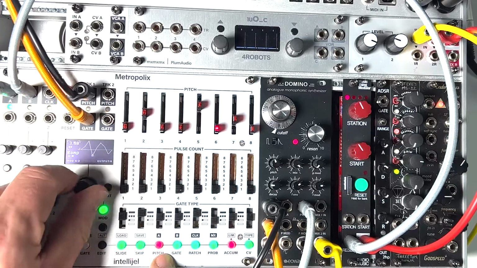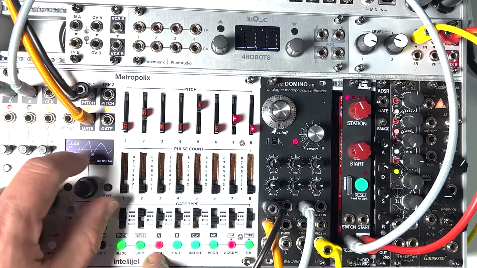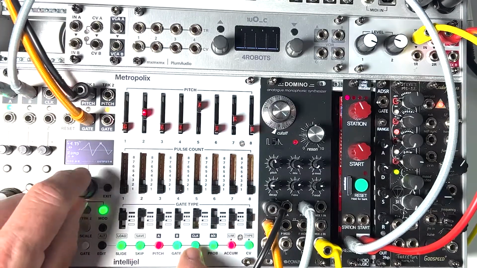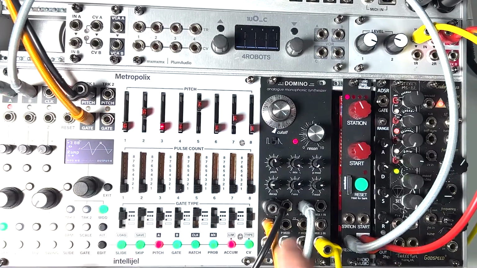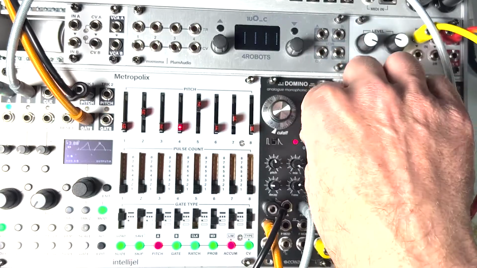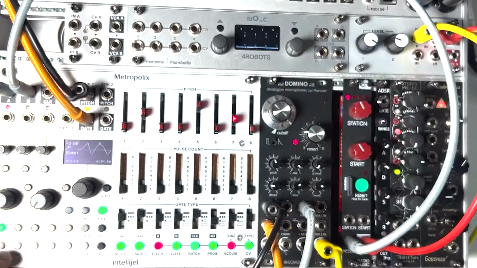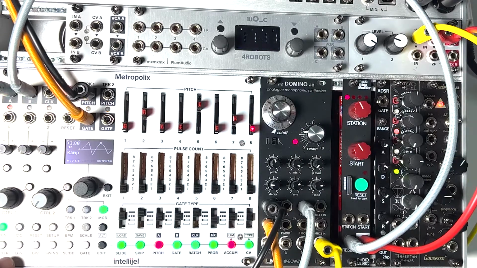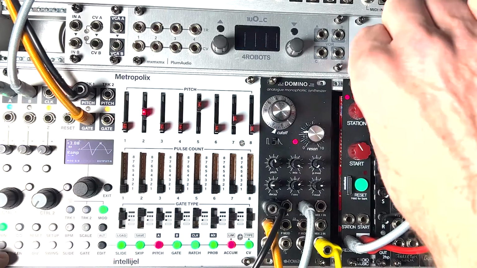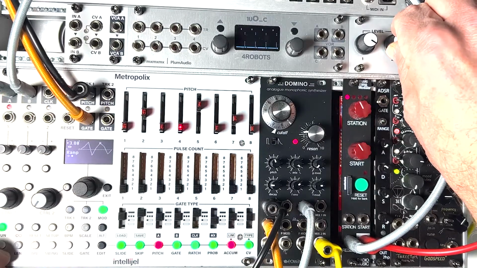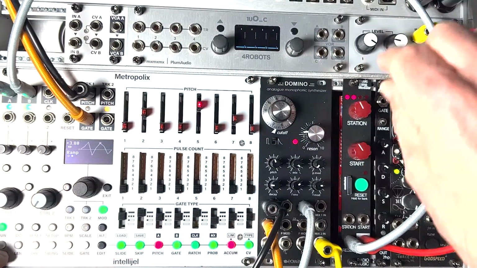This is our output A, it also says that here. We know that that is our pulse width modulation. I think that's sounding pretty good, to be honest. A bit of reverb on there would be good. Don't have it.